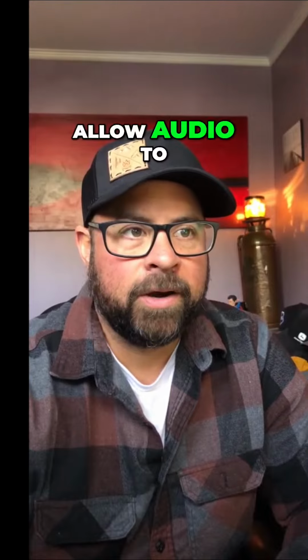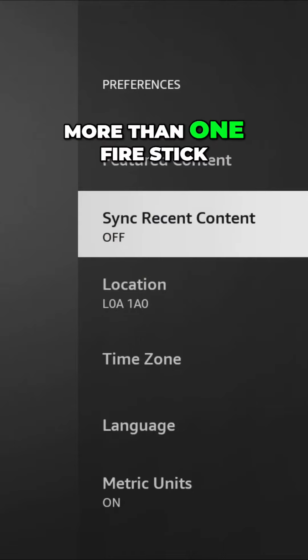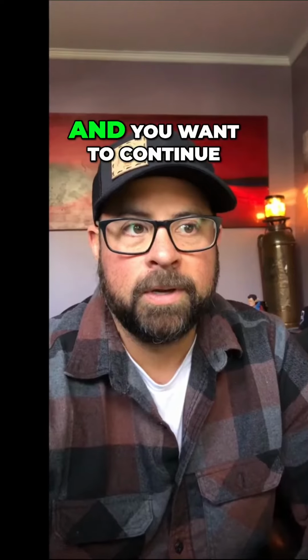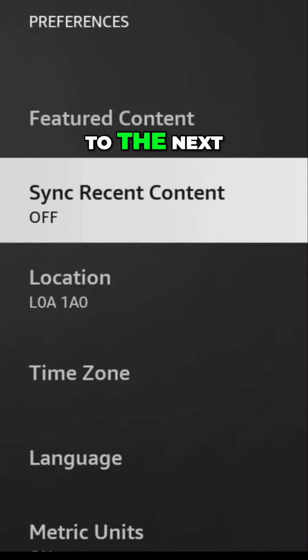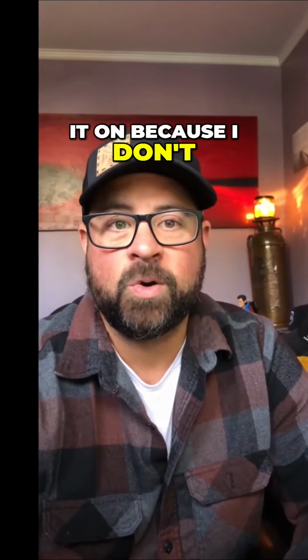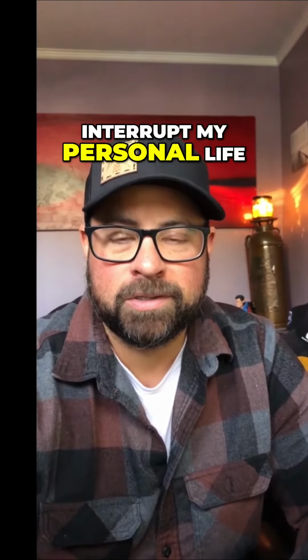Featured content, you can allow video to autoplay, allow audio to autoplay, up to you. Turn it off and then it won't worry. Sync recent content. If you have more than one Fire Stick in your home and you want to continue watching from a different TV to the next, like from the living room to your bedroom, keep it on. If not, turn it off. I don't have it on because I don't want these videos to interrupt my personal life.